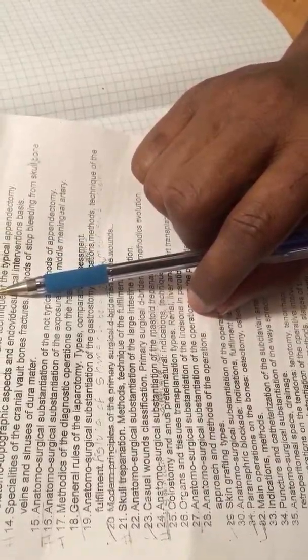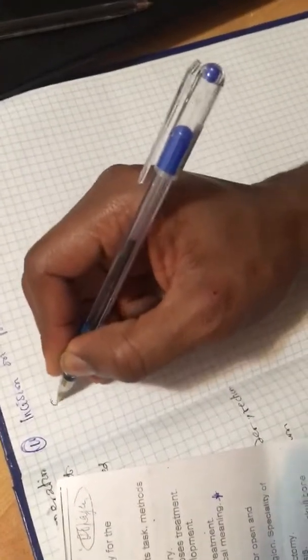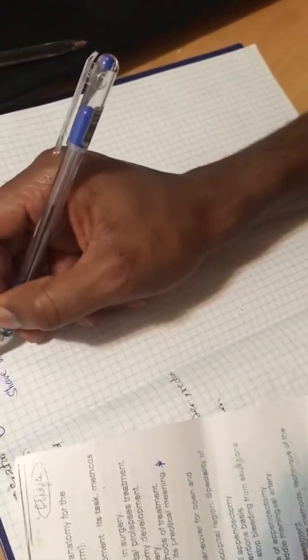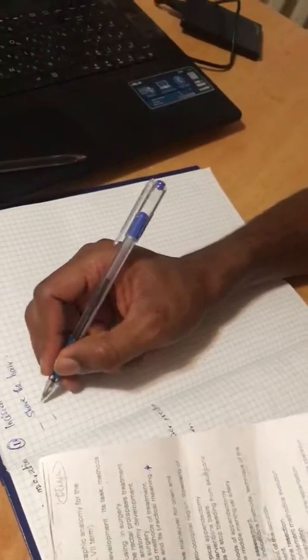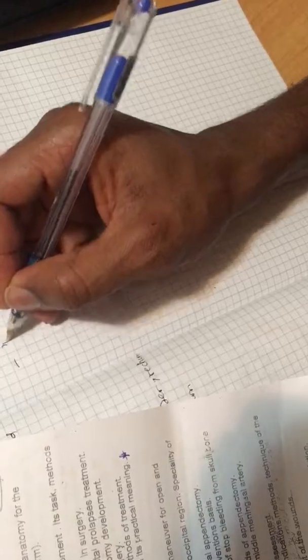Okay. And so what they are actually saying here is how you make the incision. You know it is bone, right? If you want to make an incision on this bone, first we need to shave the hair, you understand? And after we shave the hair, then we can make an incision on the skin. You understand?